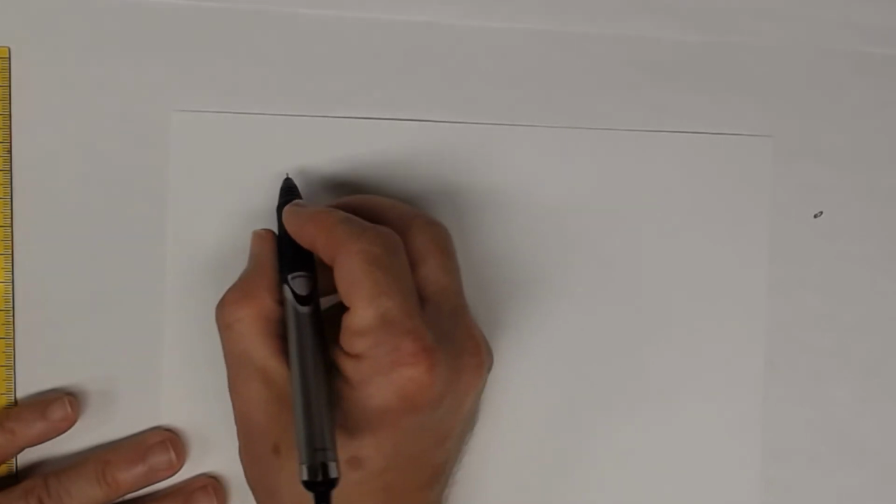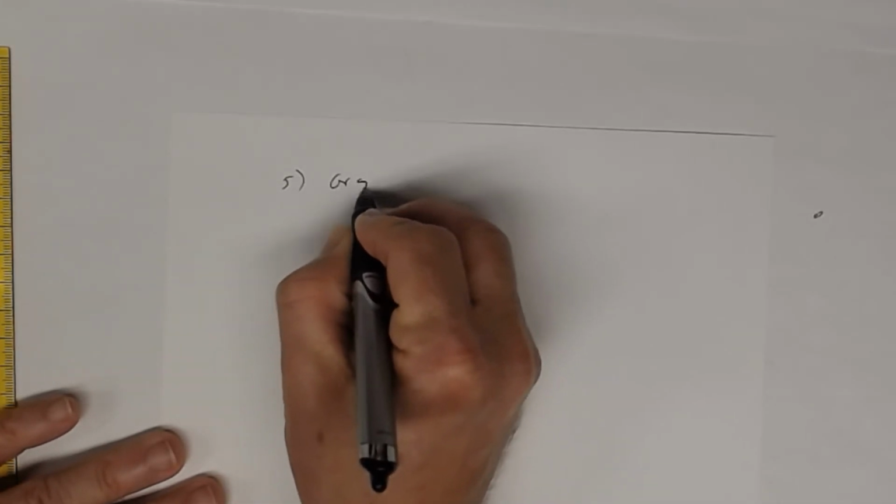All right, so let's do one more. So that's very simple, right? Not difficult at all. So if you have x equal a number or y equal a number, if both variables are not there, it's either going to be a horizontal or a vertical line. So there's going to be number 5. So let's go ahead and graph.